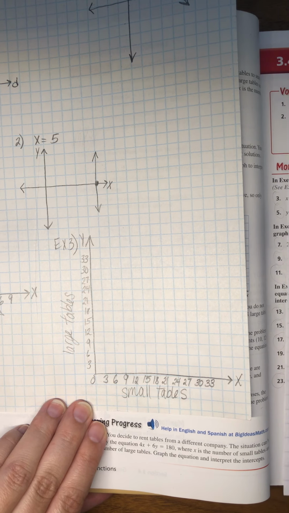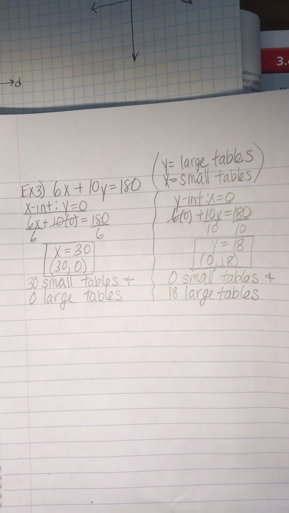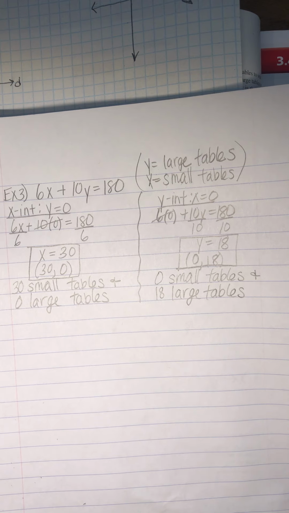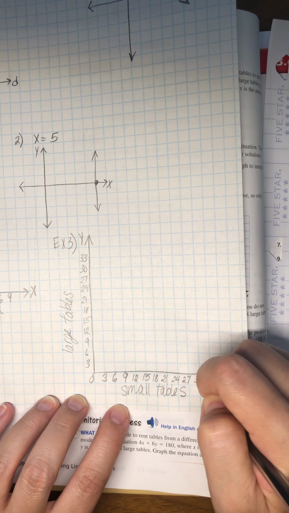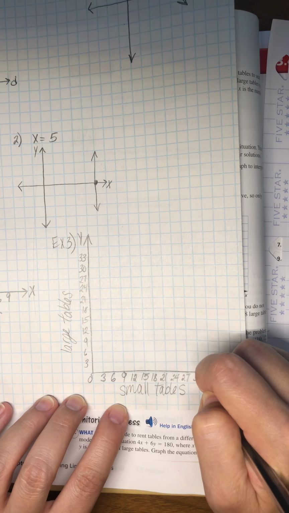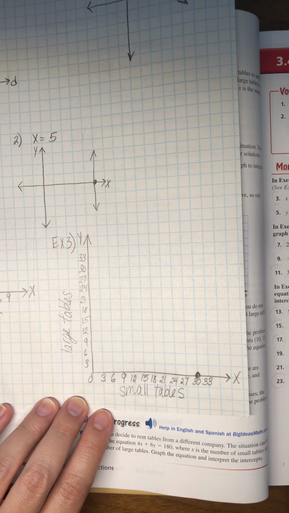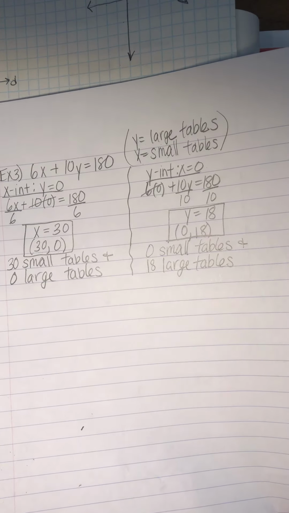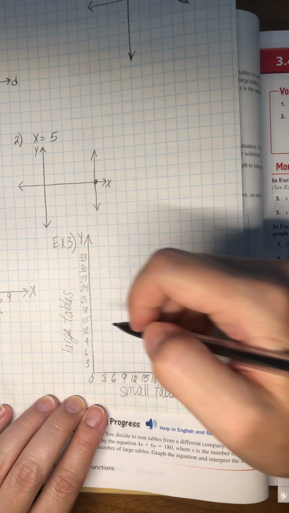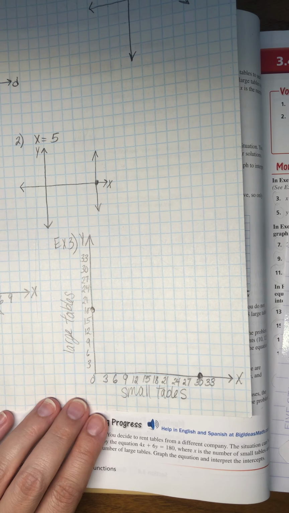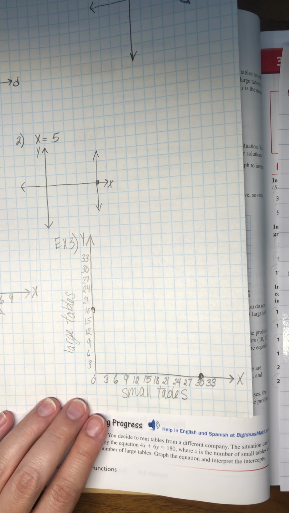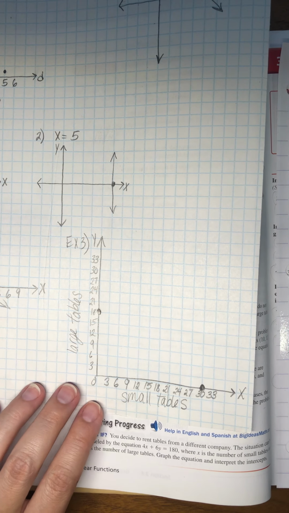Okay, we're going to take our points that we found from before, our 2 intercepts. Our X-intercept is 30. Let's plot that on here. And our Y-intercept is 18. Let's plot that on here. And then we're going to connect these points. So we're just going to go from the one point to the other point.